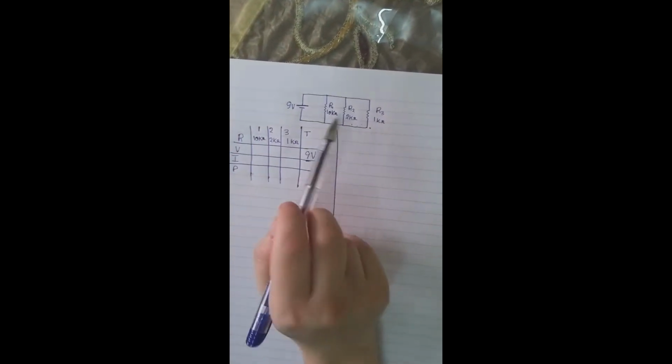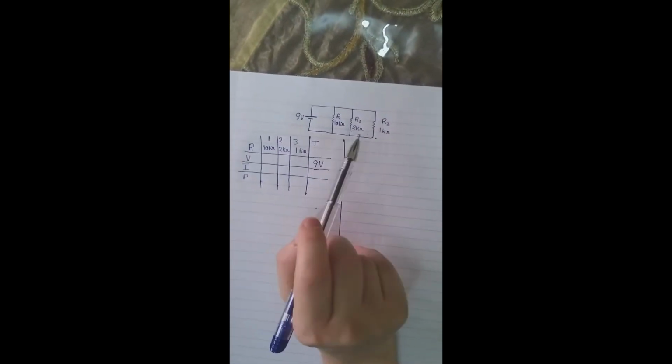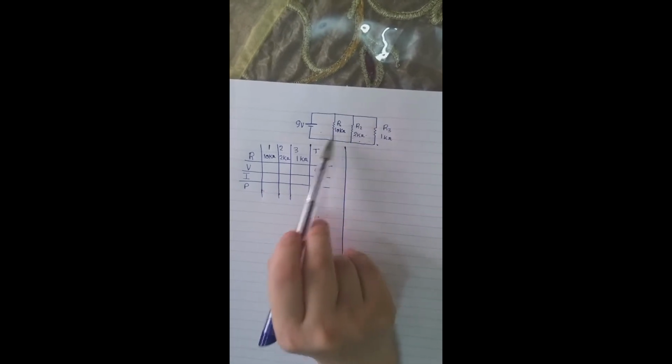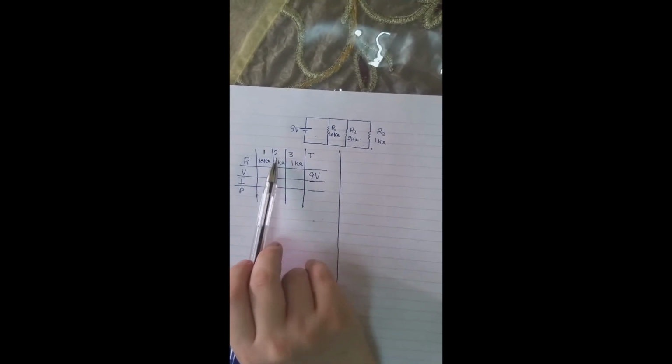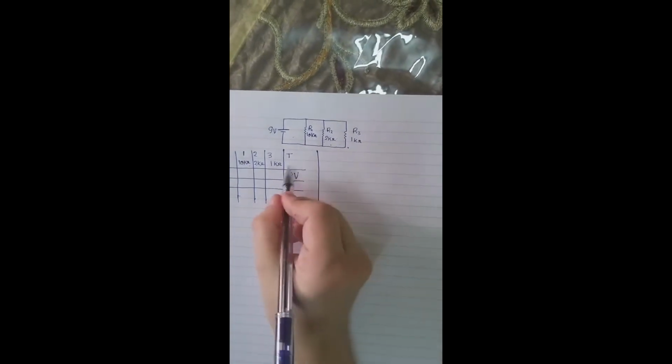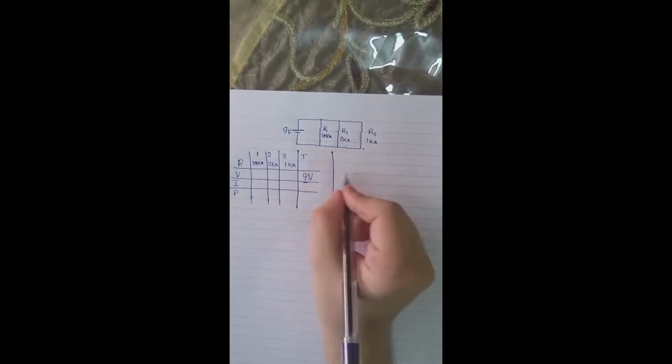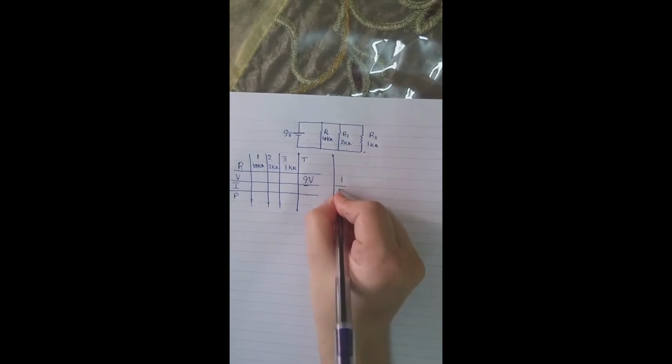Here we're going to solve a circuit of 3 resistors in parallel. We have R1 10 kilo ohm, R2 is 2 kilo ohm, and R3 is 1 kilo ohm. First, we're going to solve R total. So, this is the formula.